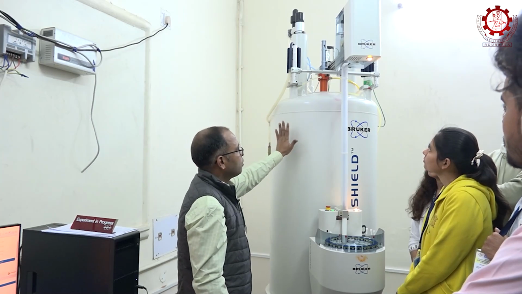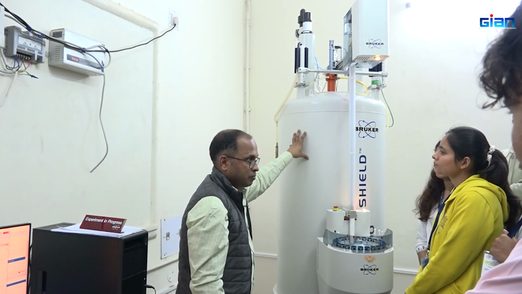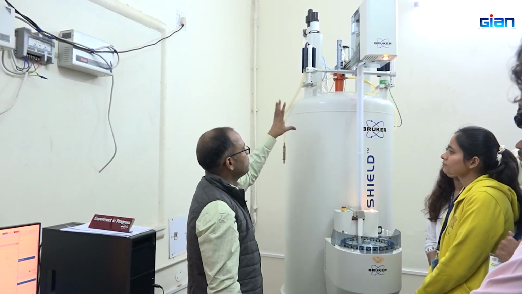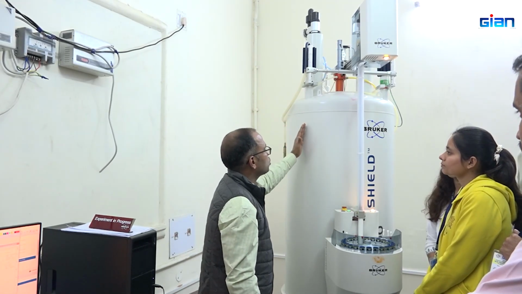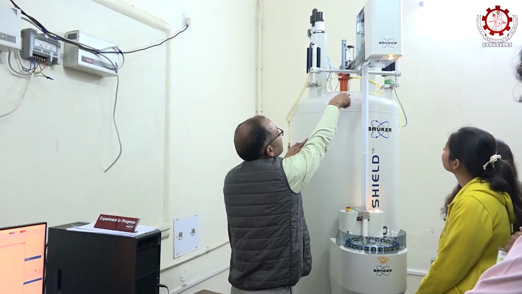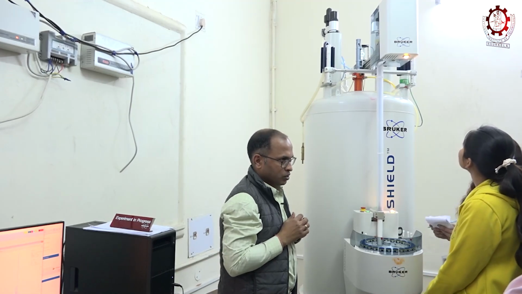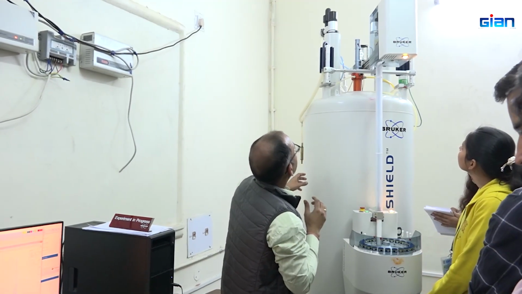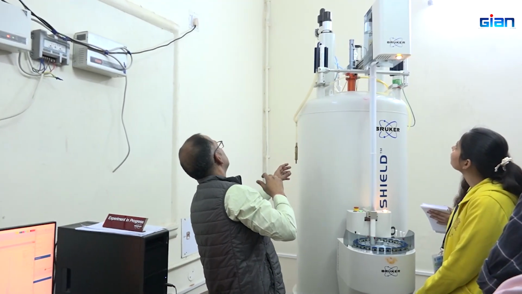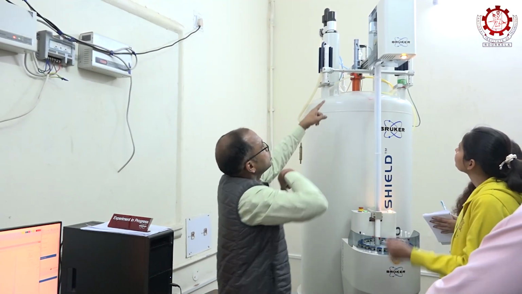Now there is the magnet, but that magnet is very, very sensitive. If I explain this structure to you, you can see somewhere there is that green one, written nitrogen fill in. And then there is another one, that yellow one, you see helium.